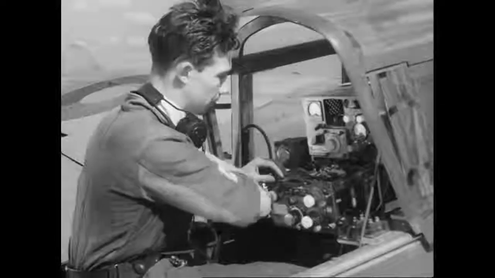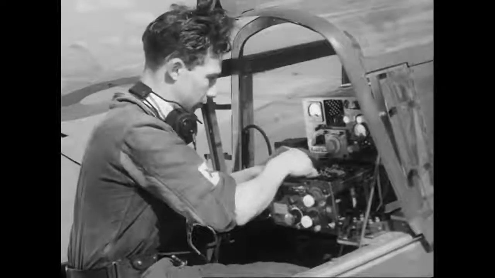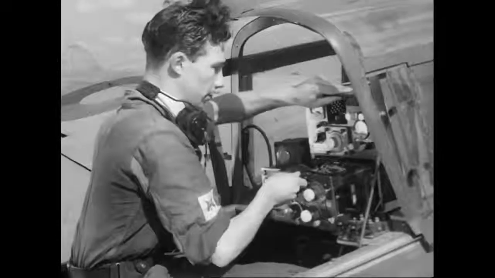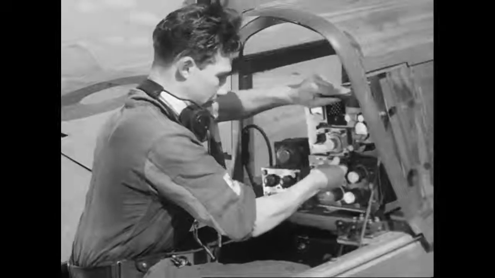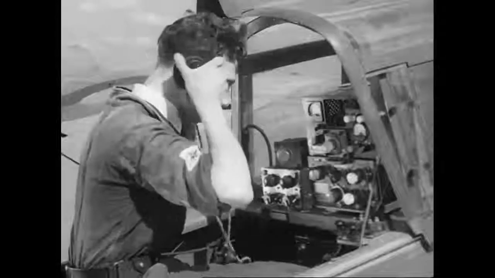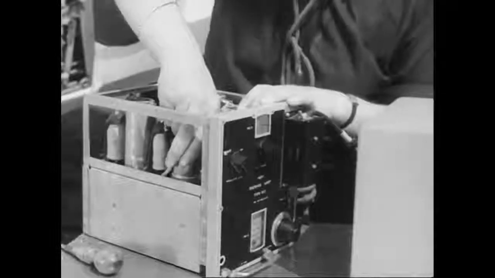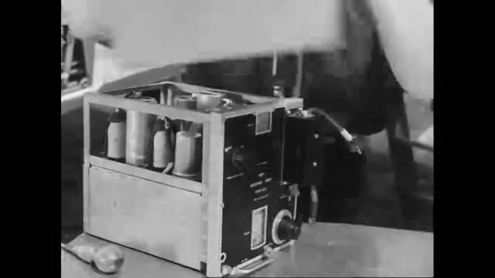The radio mechanic tests the connections on transmitter sets before starting to tune. Radio sets are removed for the replacing of valves.